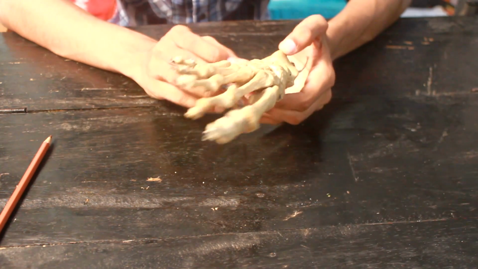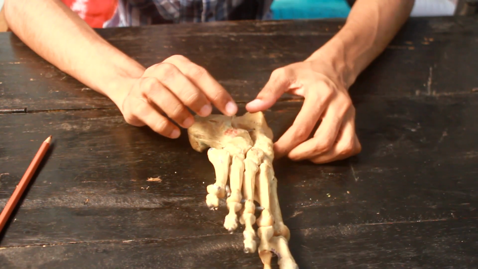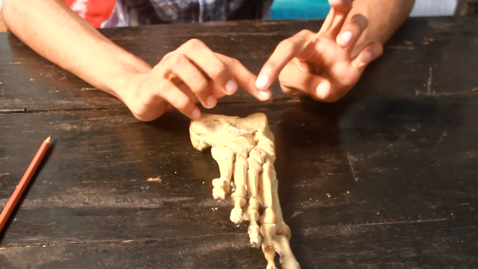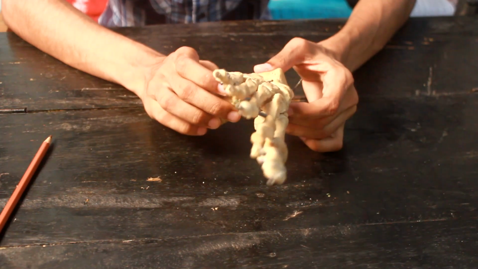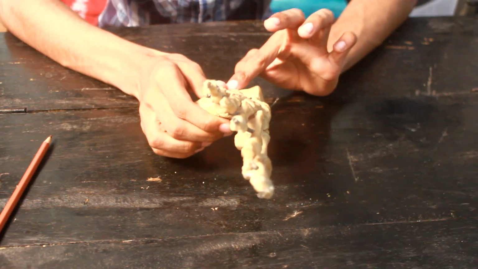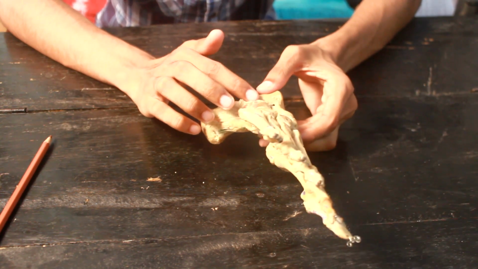Now come to the pretalar joint. The pretalar joint is a restricted type of ball and socket joint which is known as the talocalcaneonavicular joint. The ball is formed by the head of the talus and the socket is formed by the concave surface of the calcaneus.